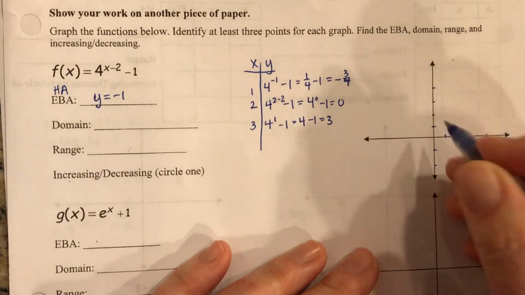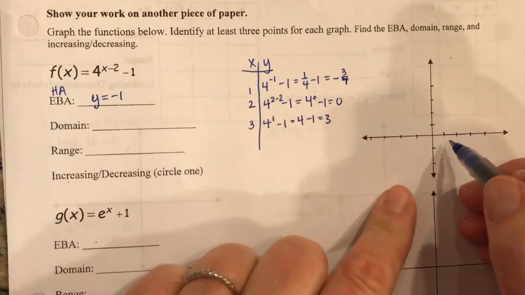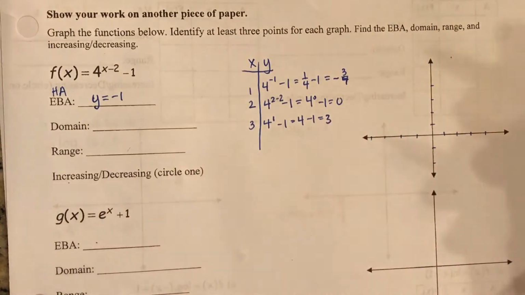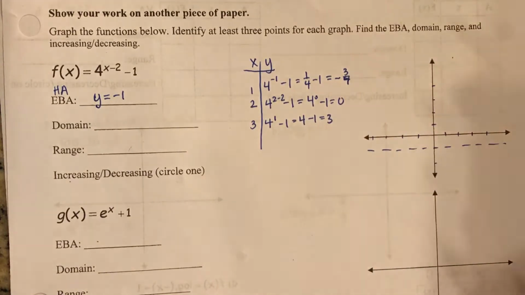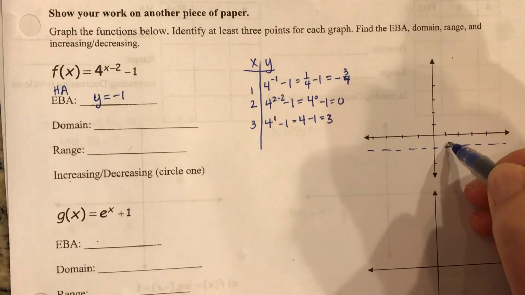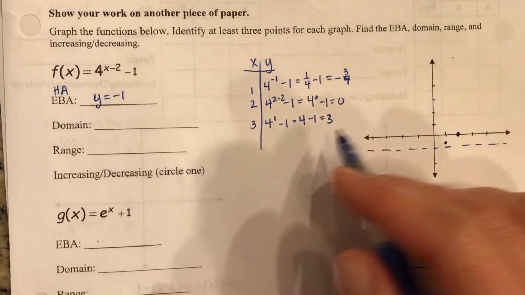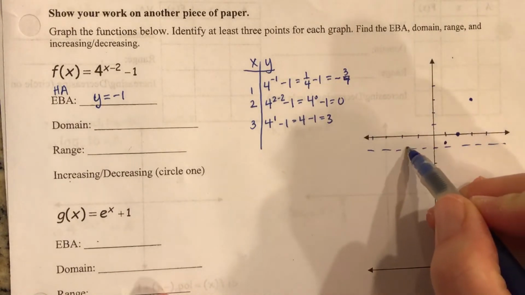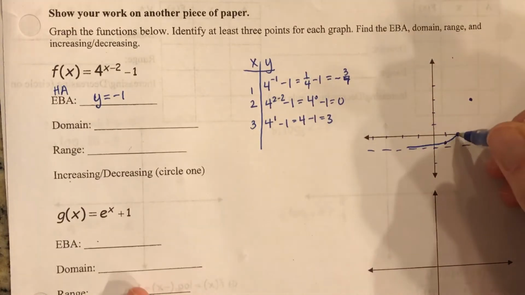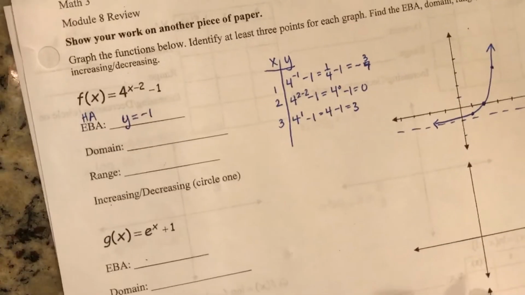Just going to go ahead and label this. Okay, and so now I've got 1. Oh, wait, I'm sorry. Let's put in the asymptote. The asymptote is y equals negative 1, so here it is. Okay, and 1 is negative 3/4, so I'm going to go about 3/4 of the way down right there. And then 2, 0, so right there. And then 3, 3. And so I'm going to hug this asymptote and come towards here. Nailed it.